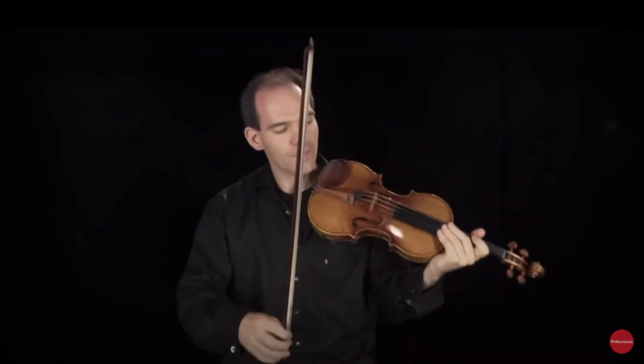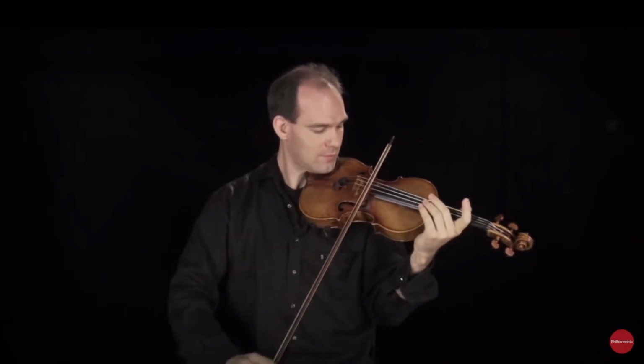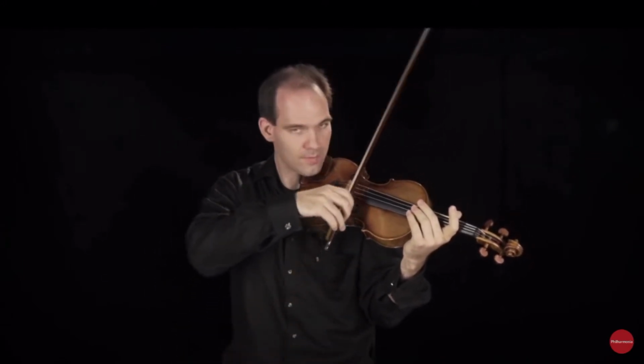Most of the time we use a bow to create sound by drawing it across the strings, like this. The bow is made from wood and horsehair. The horsehair gets coated in rosin, which is a hard resin from trees. The rosin creates more friction between the bow and the strings, which means they vibrate more, making a louder sound.